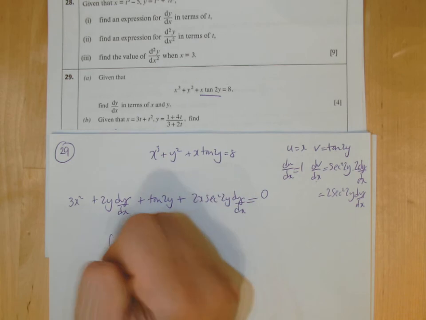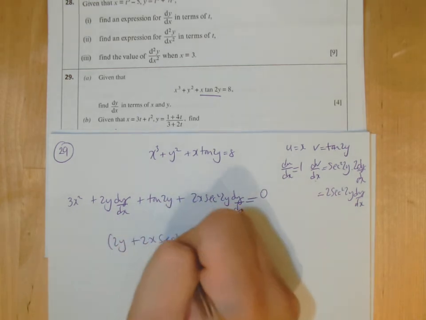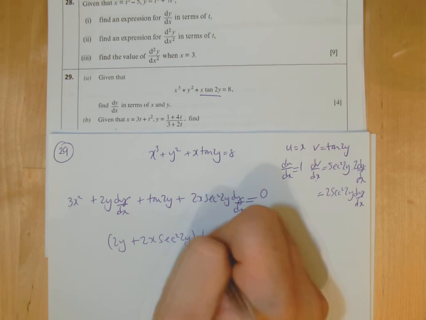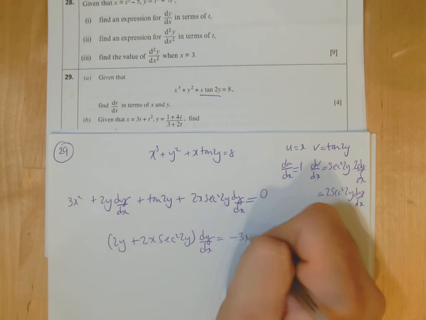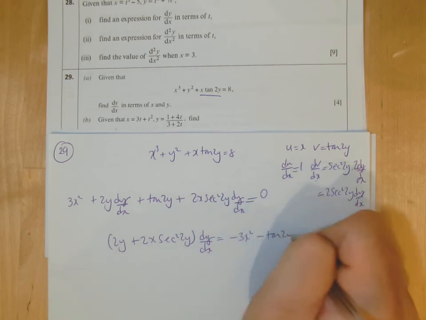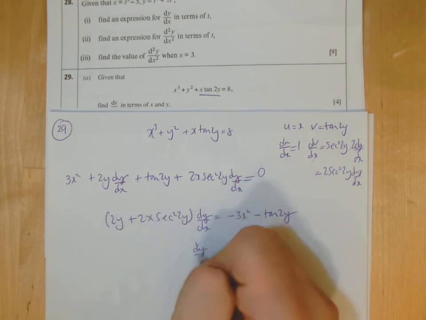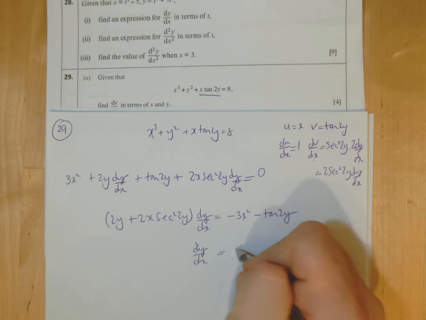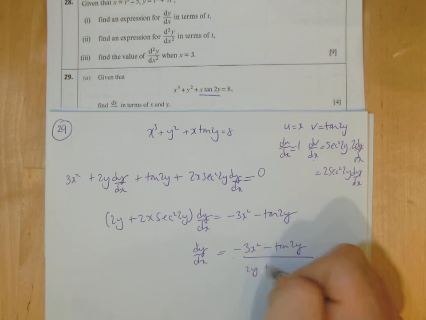Okay, so then factorize the dy/dx, take all the other things over to the other side, and then of course you take this down and divide, and you've got your dy/dx done in terms of x and y. Okay, so that will get you the marks there.